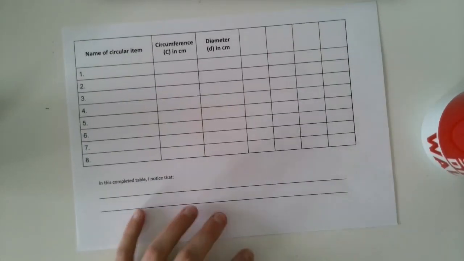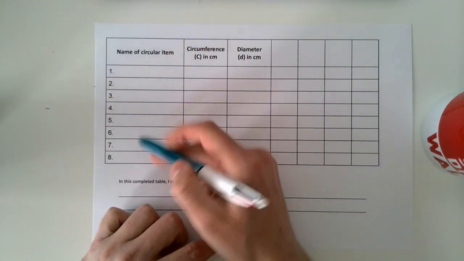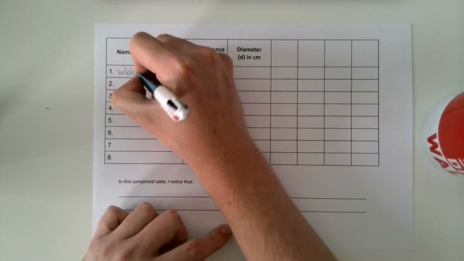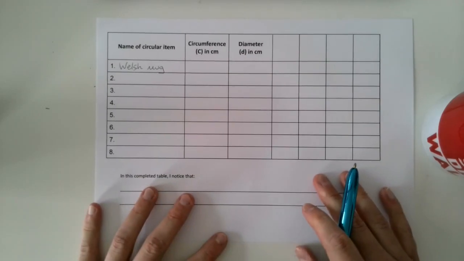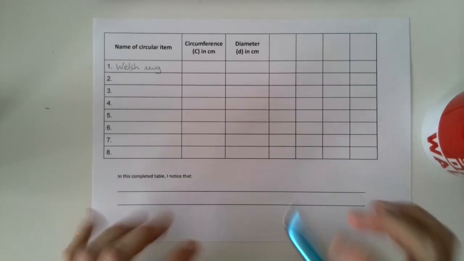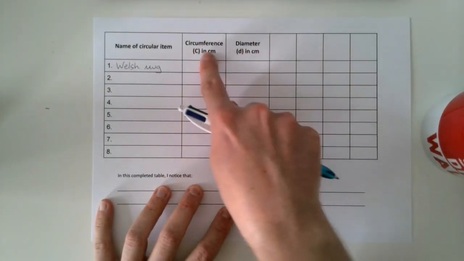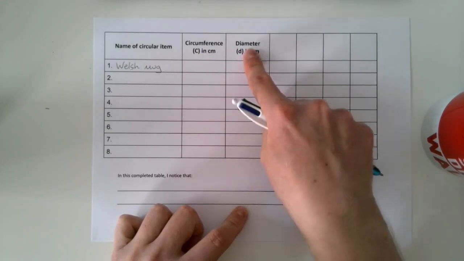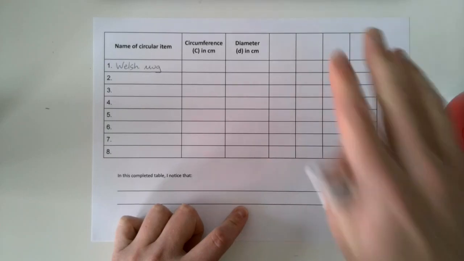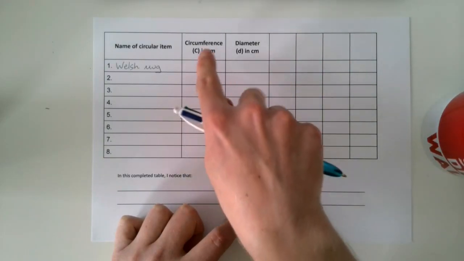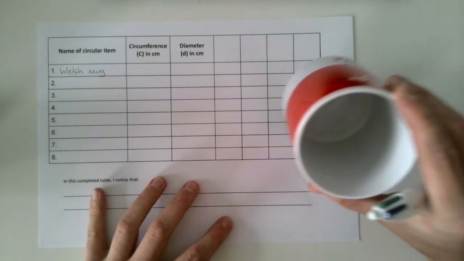So the first thing I'm going to do is write the name of my circular item in this left hand column. So I'm going to write Welsh mug. Now if you want to use my Welsh mug as an example to get started, that is absolutely fine. In today's lesson we're only going to concentrate on these 2 columns, the circumference measurement and the diameter measurement. We're not going to worry about these 4, they will come into play in your next lesson.